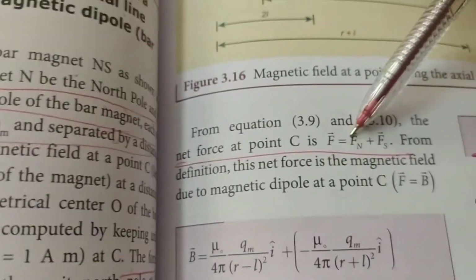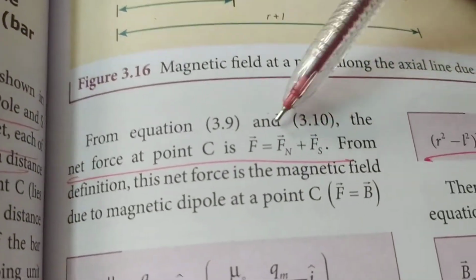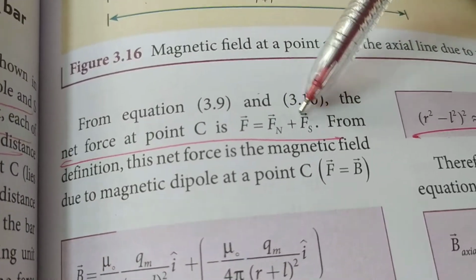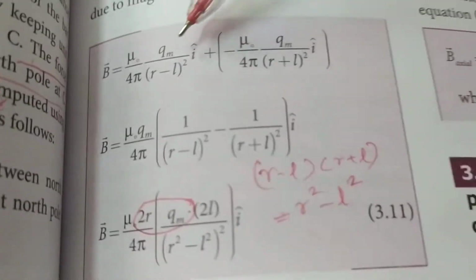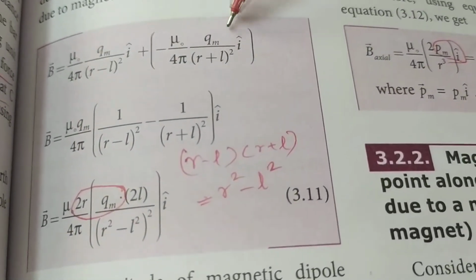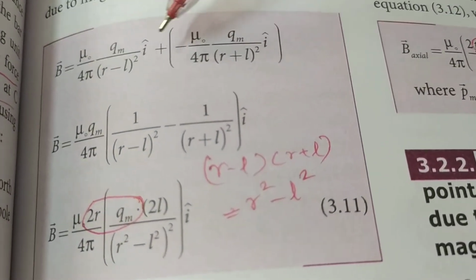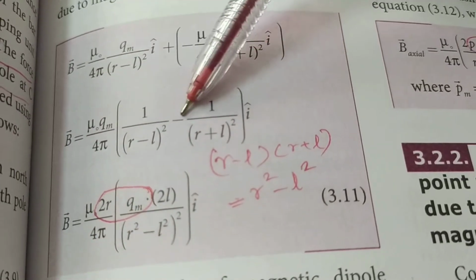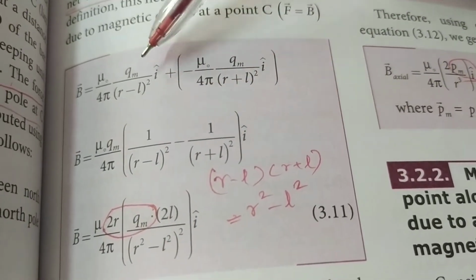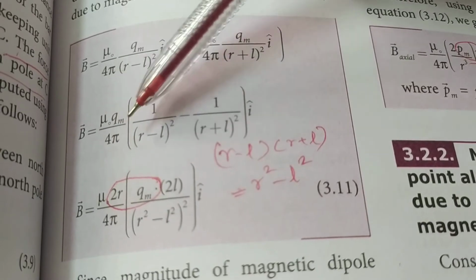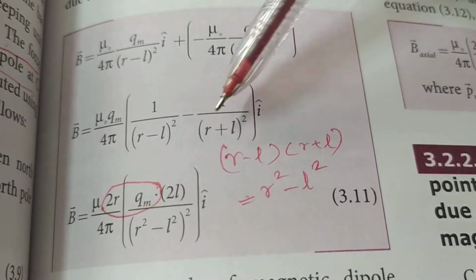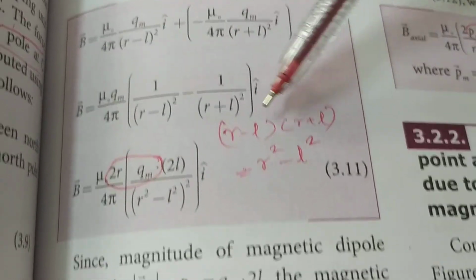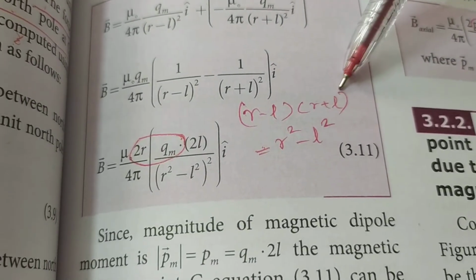So now the total force F vector is equal to Fn vector plus Fs vector. So you have to add both of them. Fn vector plus Fs vector, and the minus sign is taken here. You are taking mu naught Qm by 4 pi outside, 1 by R minus L the whole square minus 1 by R plus L the whole square, and you know R minus L into R plus L is equal to R square minus L square.